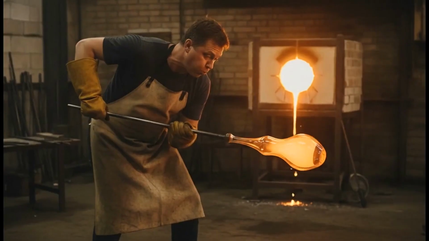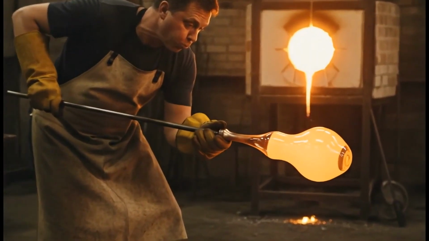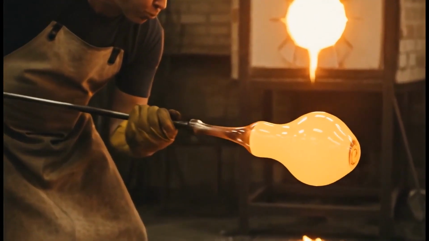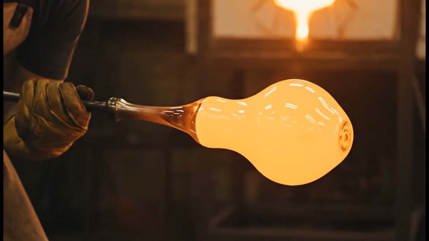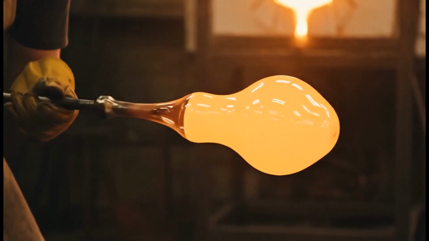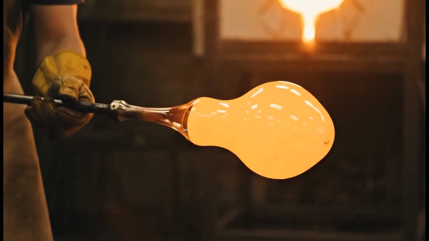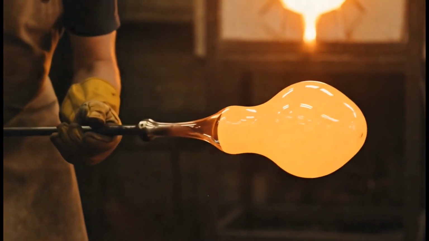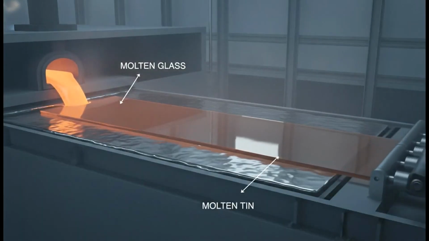While it's hot and runny, the glass can be shaped in many ways. A glassblower can gather a blob on a pipe and blow it into a bubble, forming vases and bottles. In factories, machines press or mold molten glass into countless shapes, from drinking glasses to jars, all while it's still soft and glowing. But how do you make a perfectly flat, smooth window with no ripples at all?